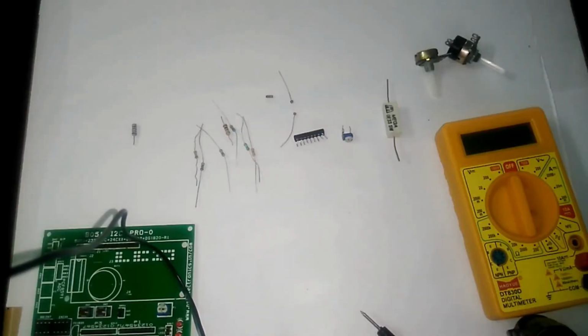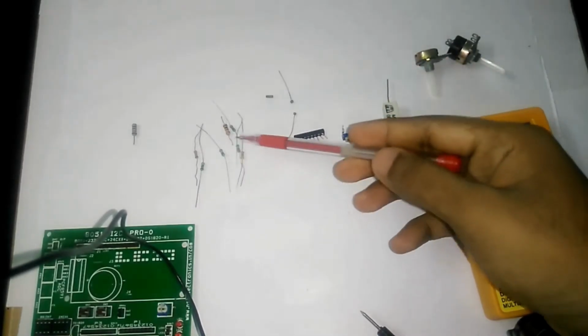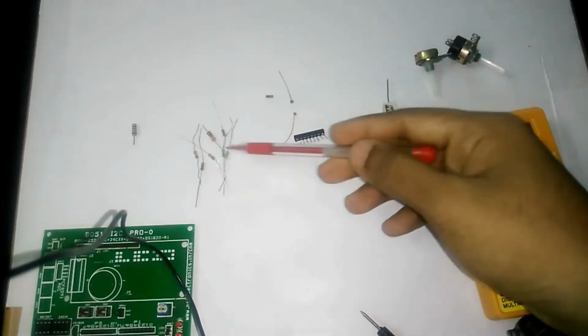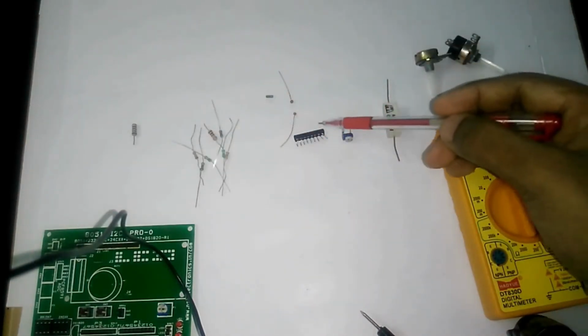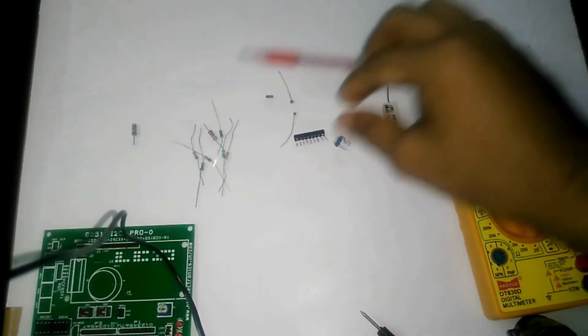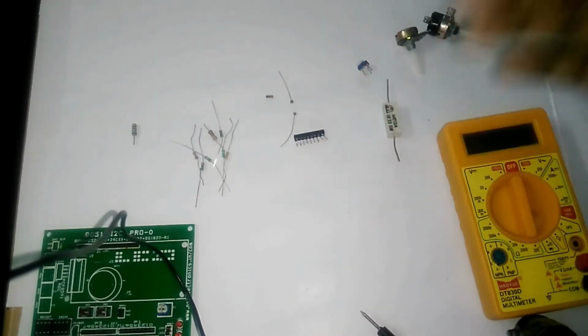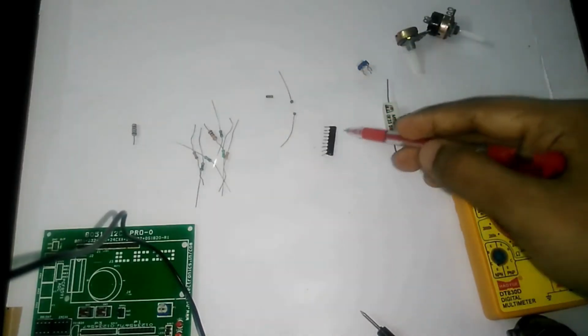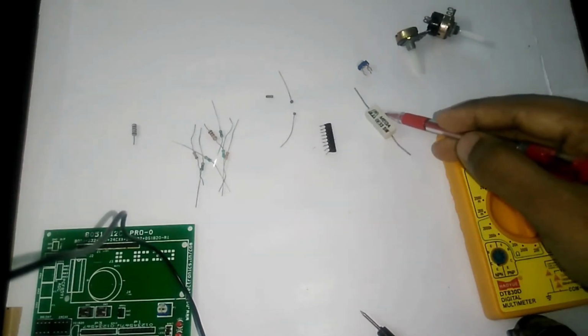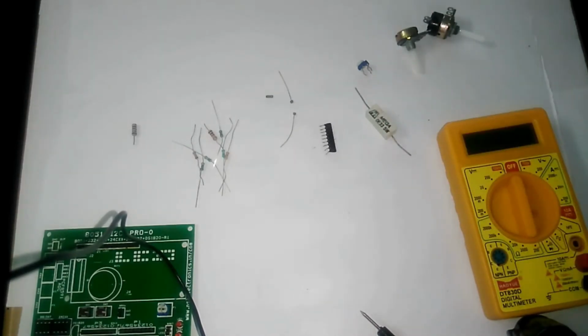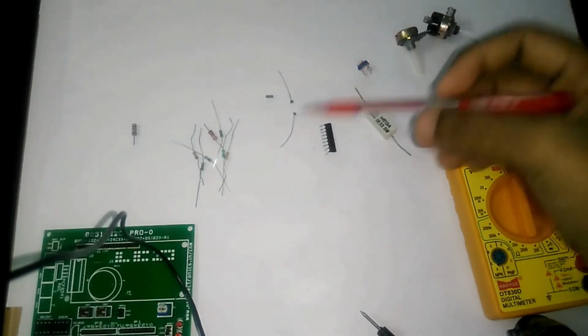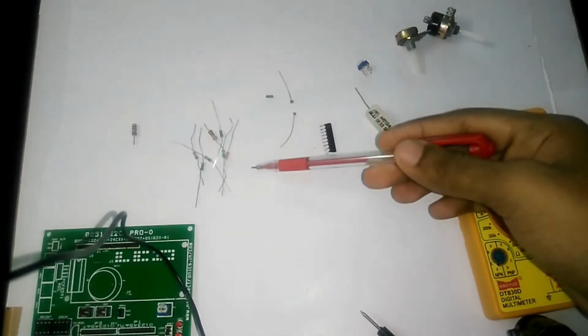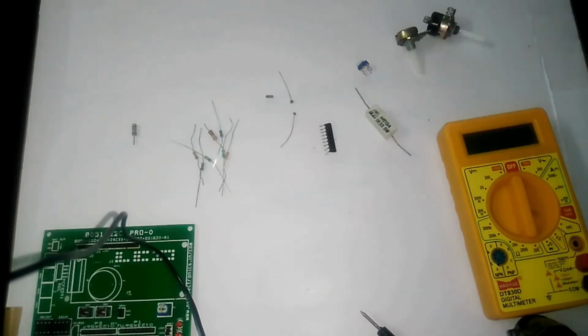Okay, now let's start with the resistor. I have different kinds of resistors. These are some carbon composition and carbon film resistors, and this one is a potentiometer. These two are also potentiometers. Okay, and this one is a thin film resistor. This kind of resistor we can generally find in integrated circuits. I will teach you how to know the value and how these resistors are made up, the different properties of resistors.